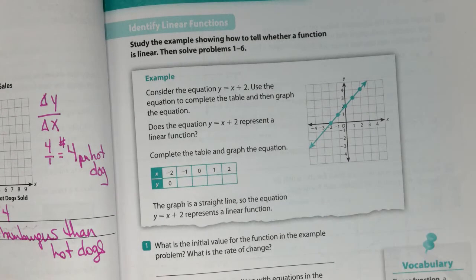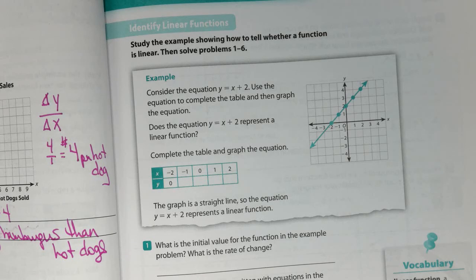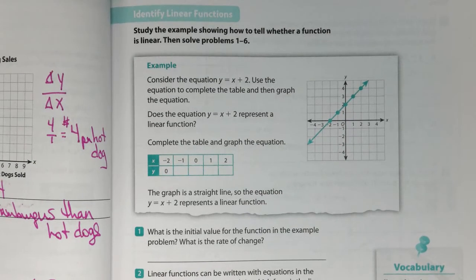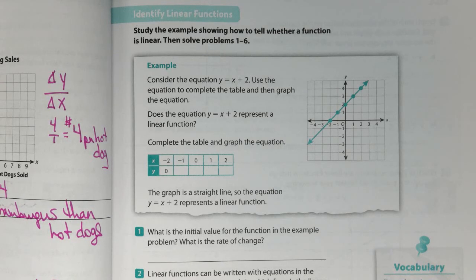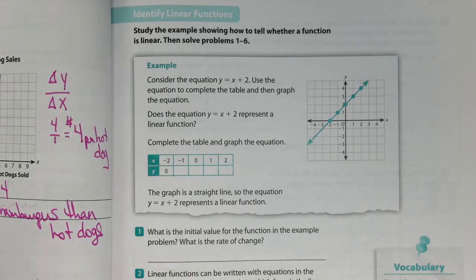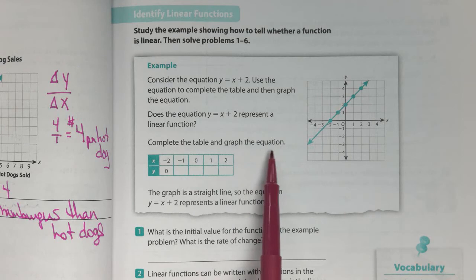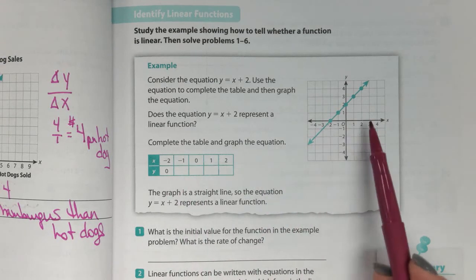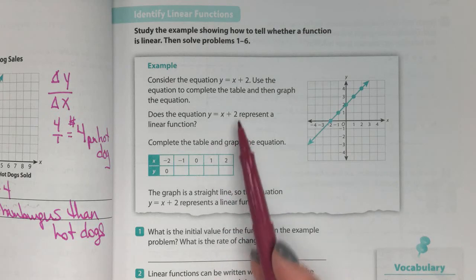It says to consider the equation y equals x plus 2. Use the equation to complete the table and then graph the equation. Does the equation y equals x plus 2 represent a linear function? All right, now in your textbook notes from Monday, Ms. Hardison got into linear and nonlinear with you, and she did several tables and graphs, so this should be familiar. It says complete the table and graph the equation. So they've already graphed it, but let's go ahead and fill in our table. So they said it was x plus 2.